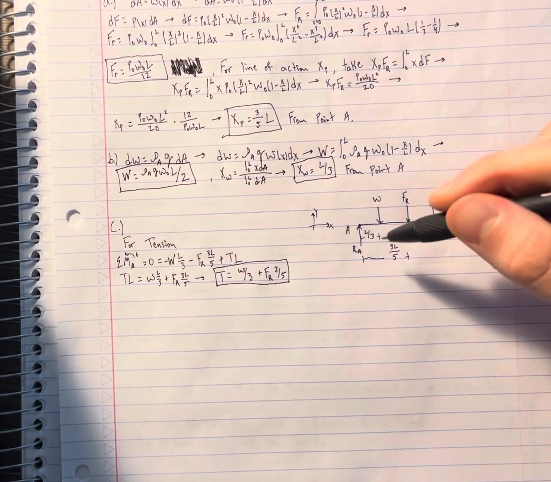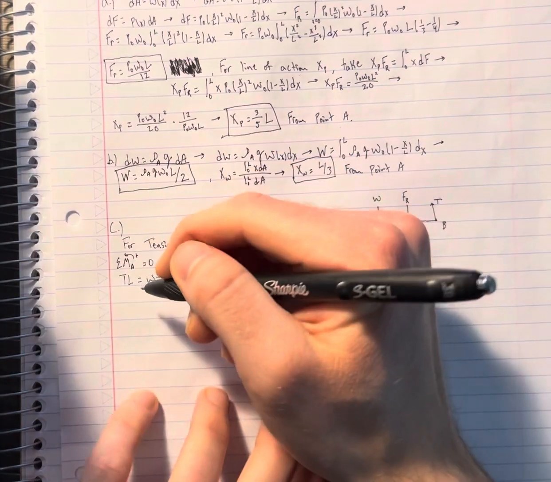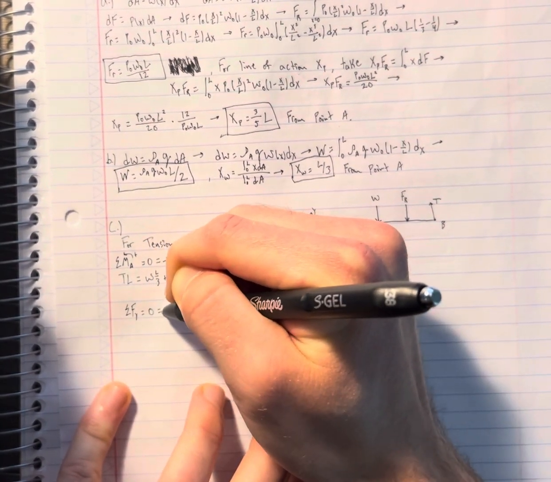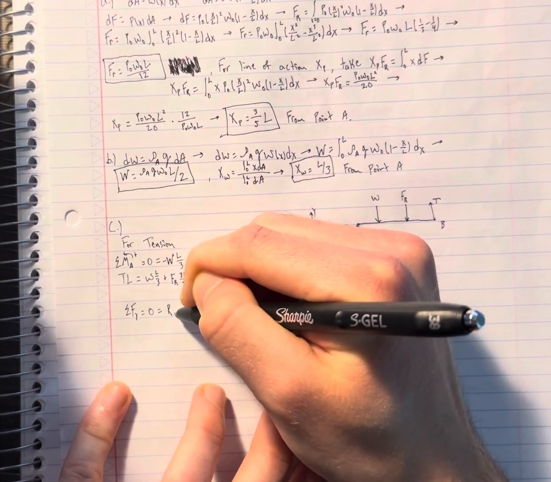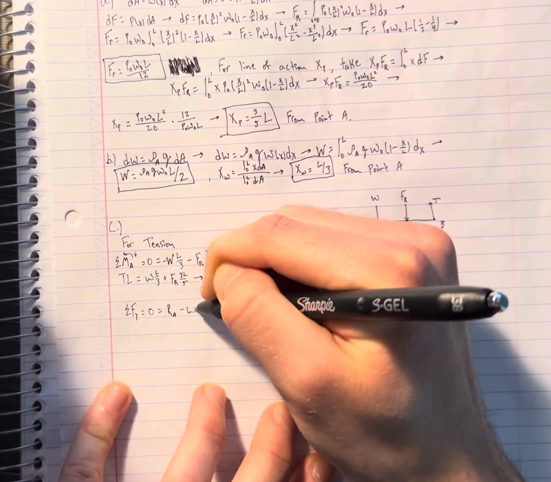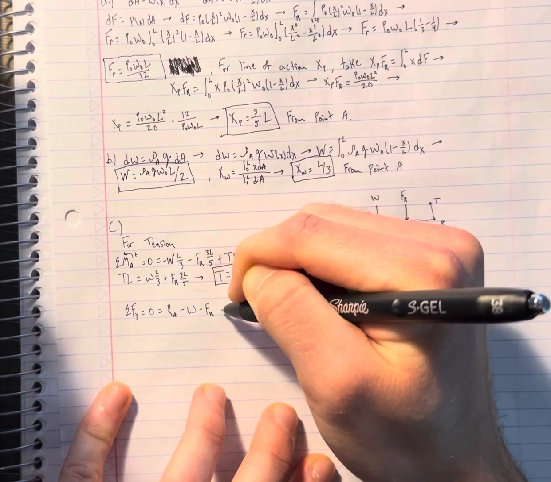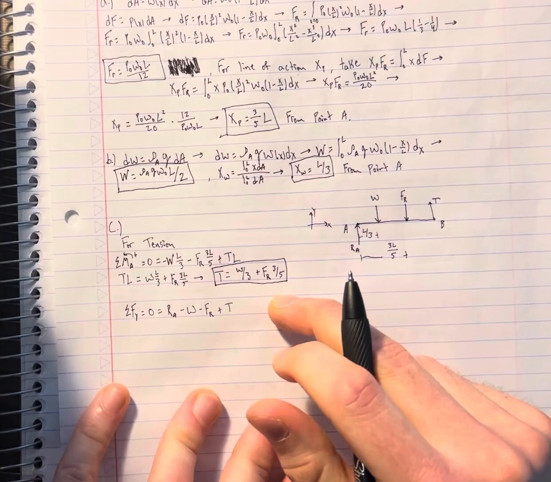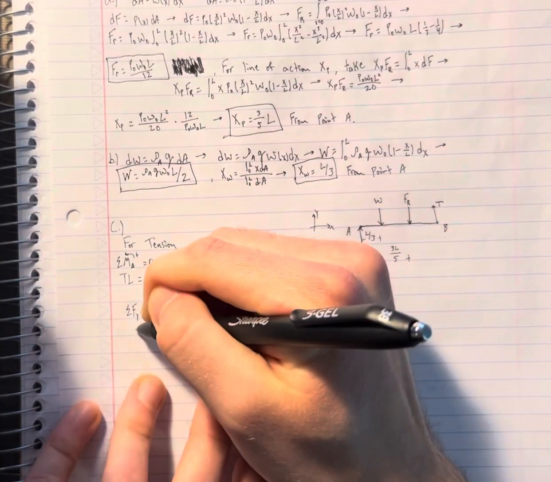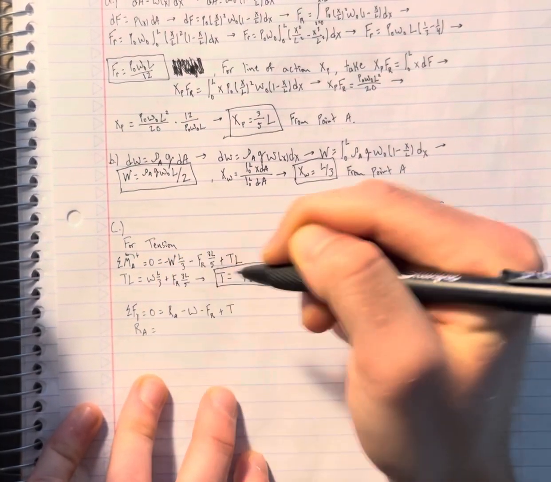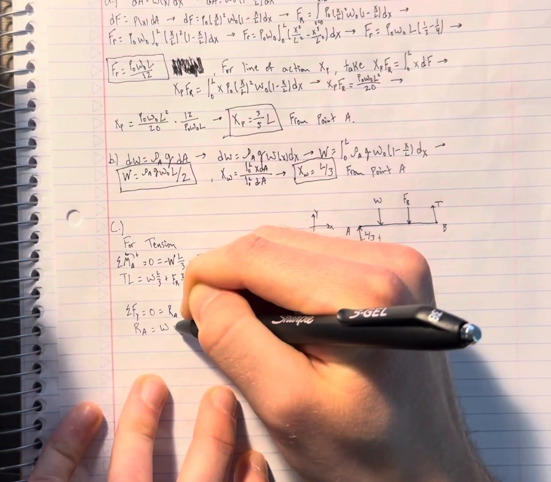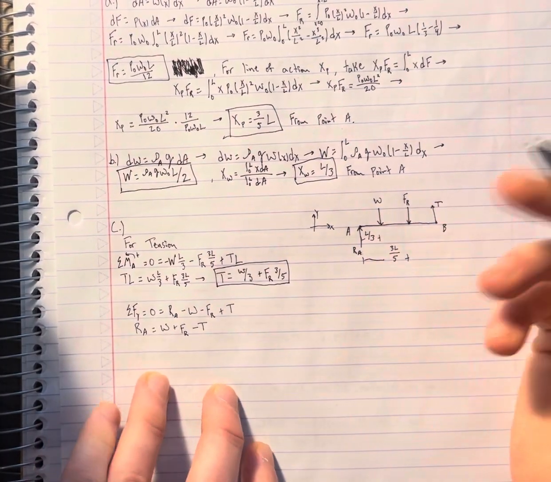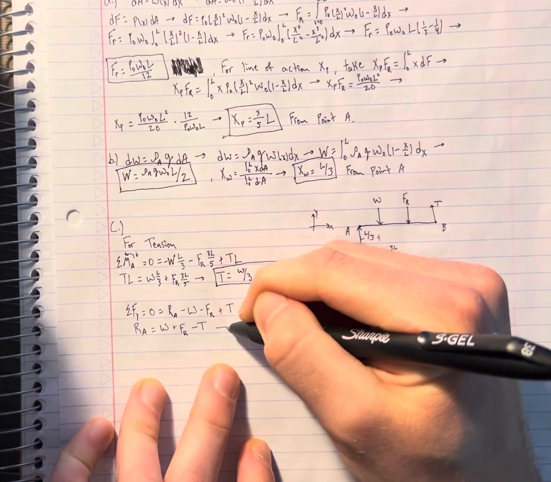So lastly, for the reaction at A, super easy. Just take a sum of forces in the Y equals 0. We have RA going up, so we're solving for minus W minus FR plus T. And what's T? It's W over 3 plus FR 3 over 5. So we have RA equals W plus FR minus T. Again, you can leave this in the super simple form where you substitute everything in.